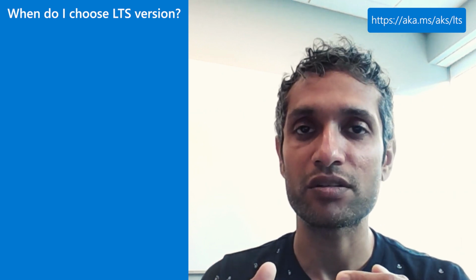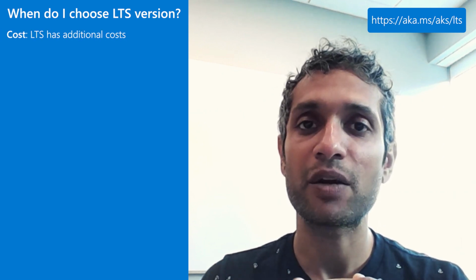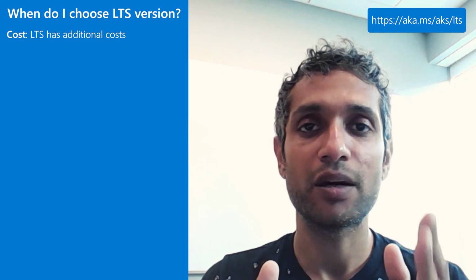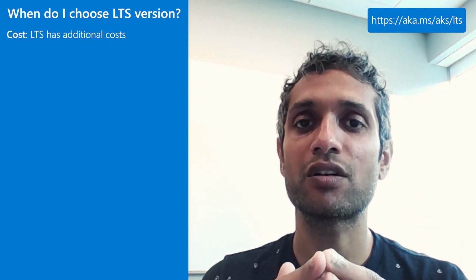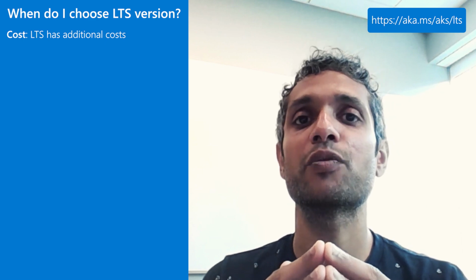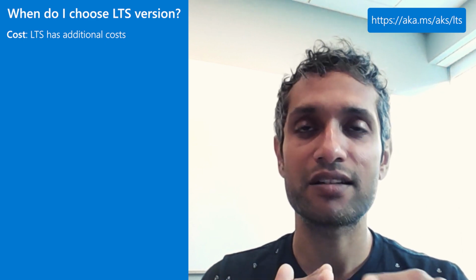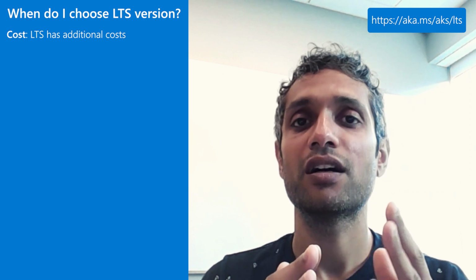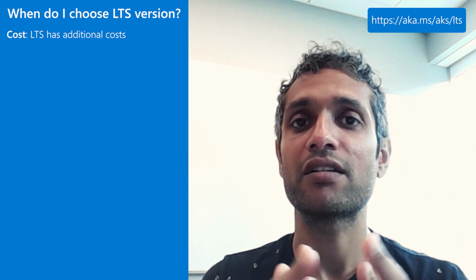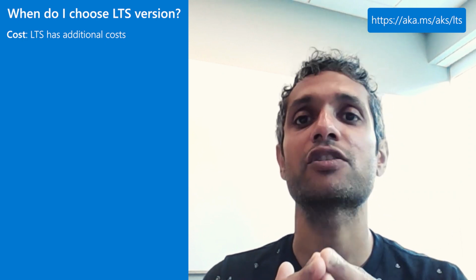If cost is paramount for you, like I said, the community support version, besides the standard AKS compute cost, doesn't come with anything else. Whereas with LTS, there is a slight additional cost, given that a long-term support version is tied to our premium tier, where the billing price point is as you saw before.